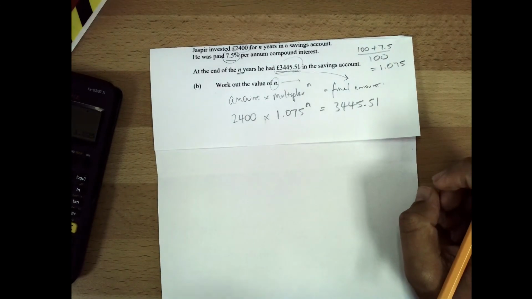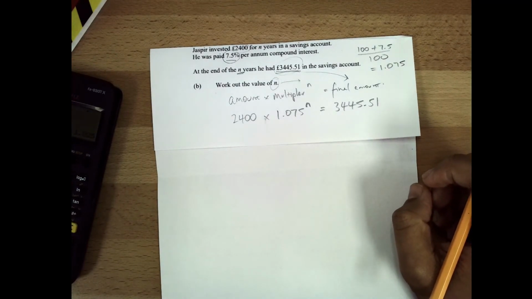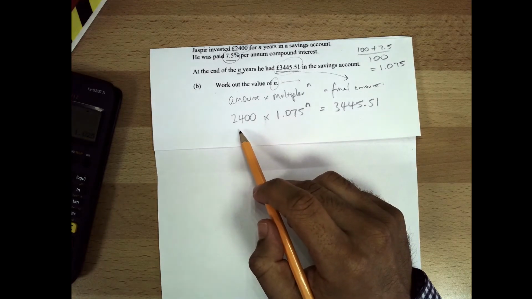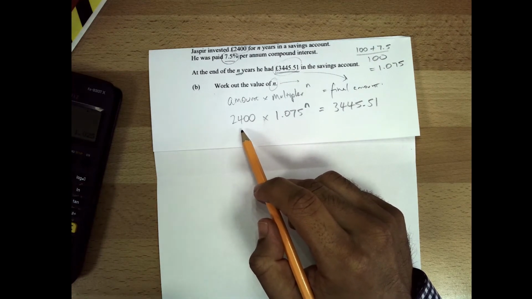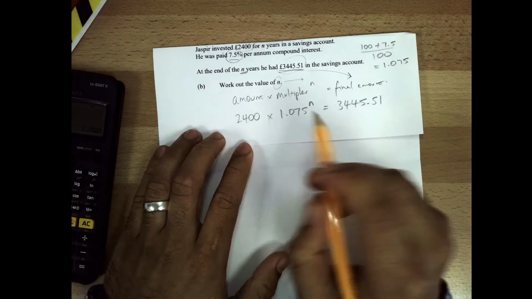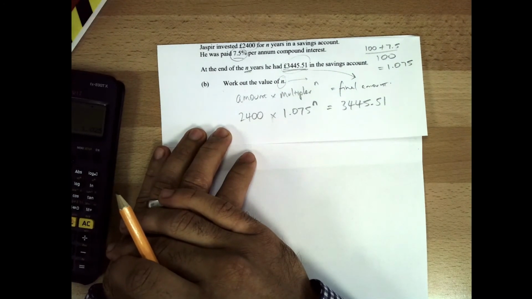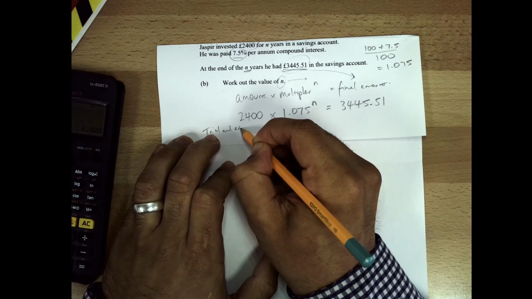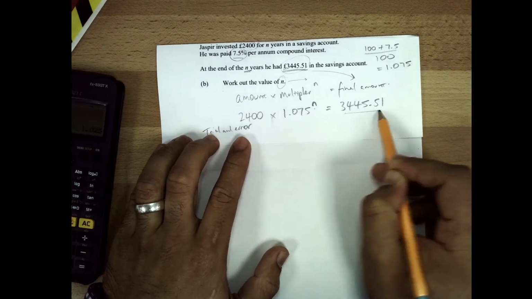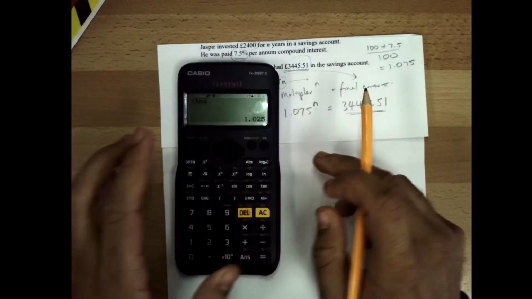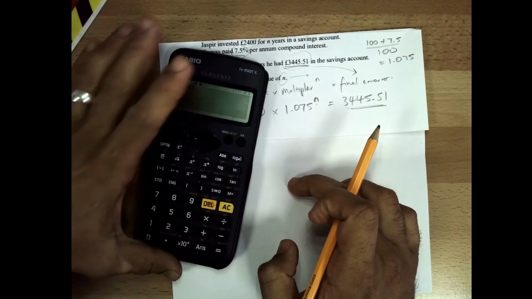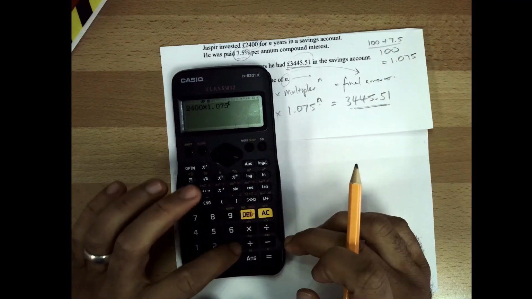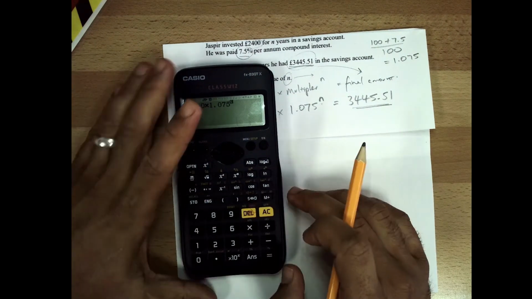So what I would now do, students, is divide both sides by 2,400. Although in fact, what I would now do is actually trial and error. So I'm going to trial different numbers until I get this answer that I'm seeking. If I put in my calculator 2,400 times 1.075 to the power of, let's just try 3 years as a starting point. In fact, let's start with 2 years.